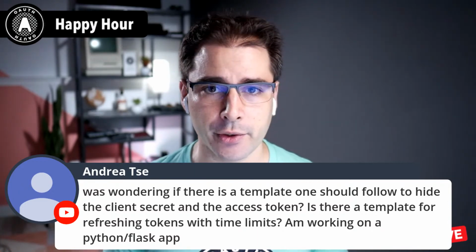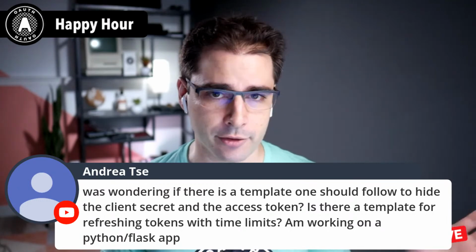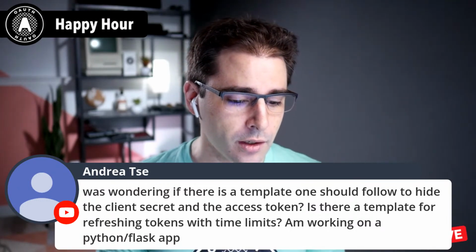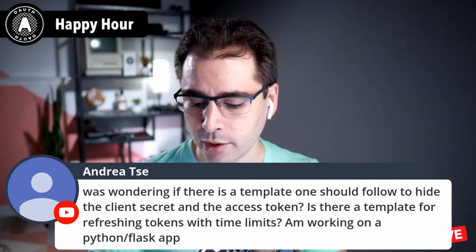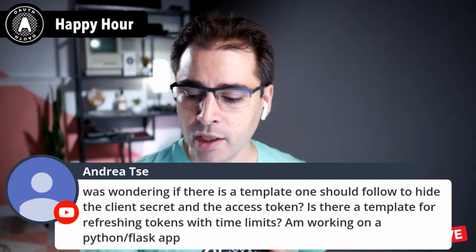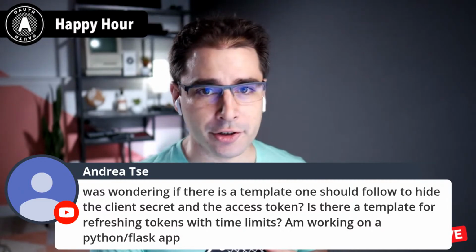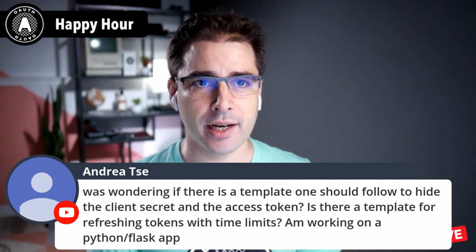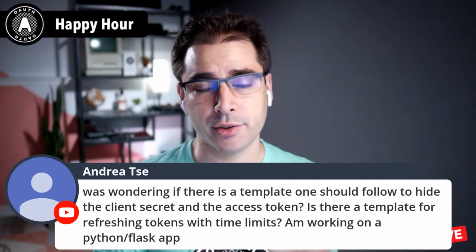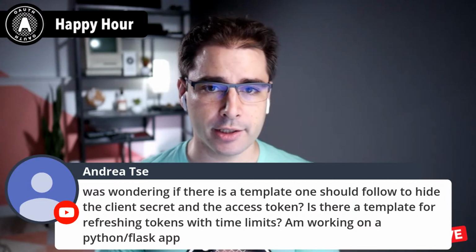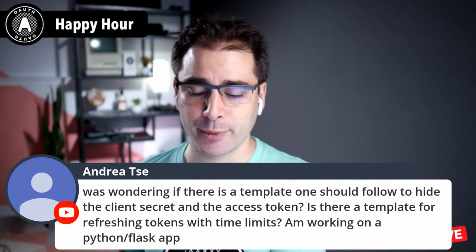That might be your Google Maps API key or whatever it is. These are secrets that are meant to be known only by the application. So generally, you don't want to commit it to your source code. Don't put it as part of your source code.